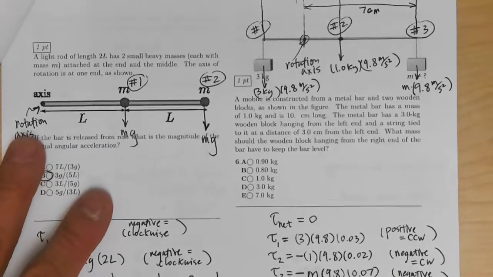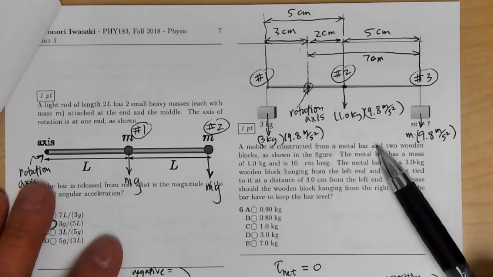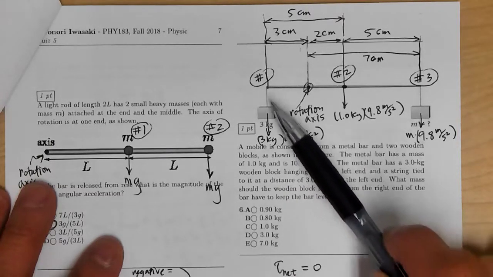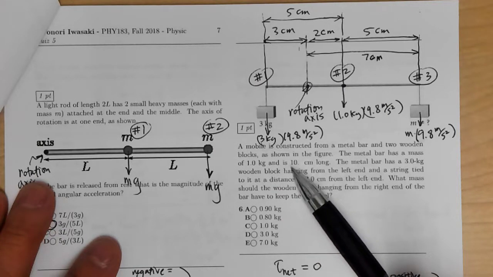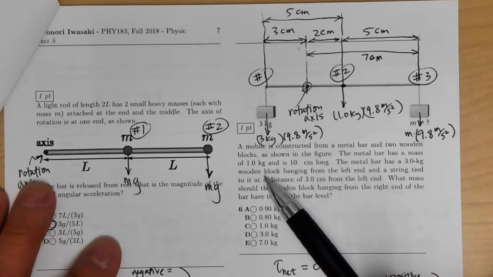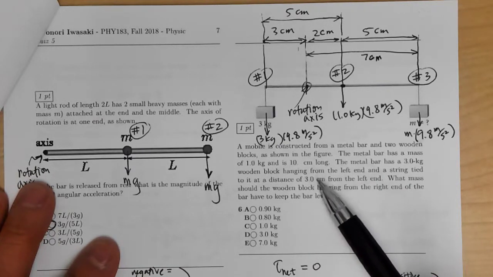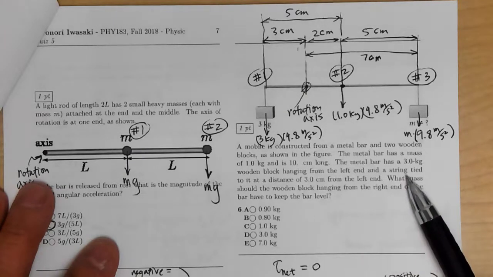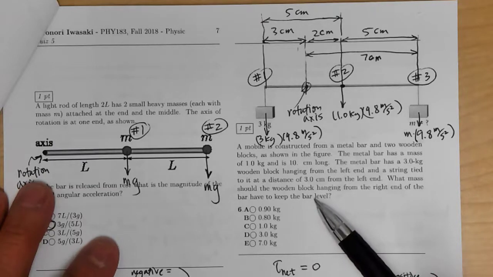Next problem. A mobile is constructed from the metal bar and two wooden blocks as shown in the figure. Okay, the metal bar has a mass of 1.0 kilograms and it's 10 centimeters long. The metal bar has a 3 kilogram wooden block hanging from the left end and the string tied to it at a distance 3.0 centimeters from the left end. What mass should the wooden block hanging from the right end of the bar have to keep the bar level?